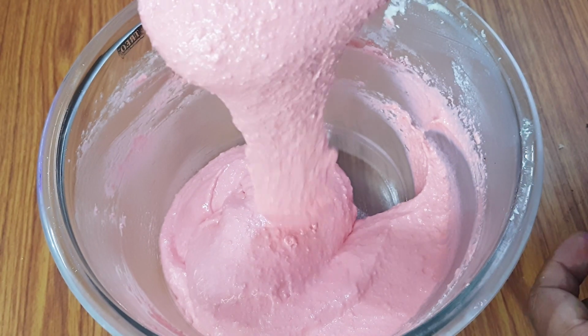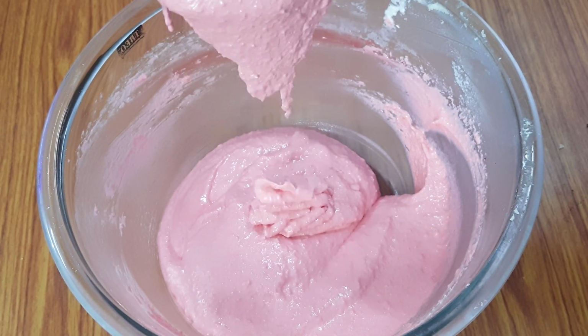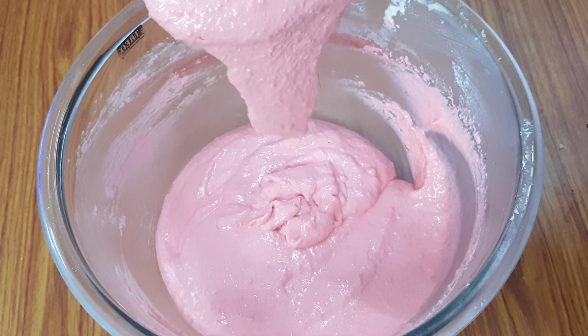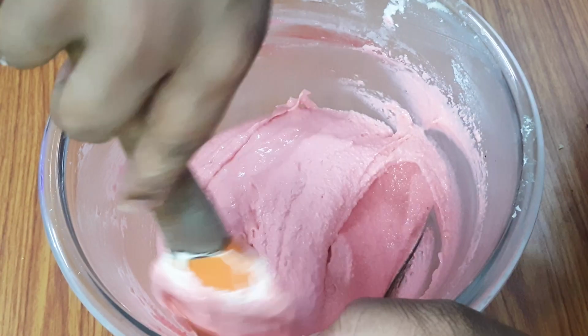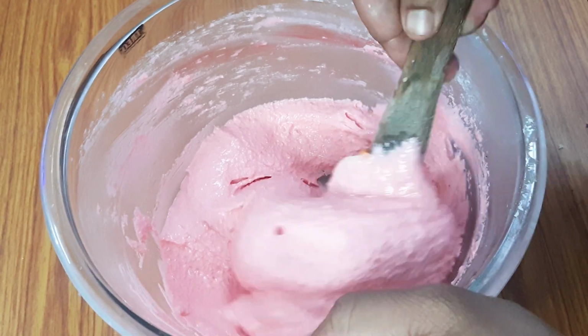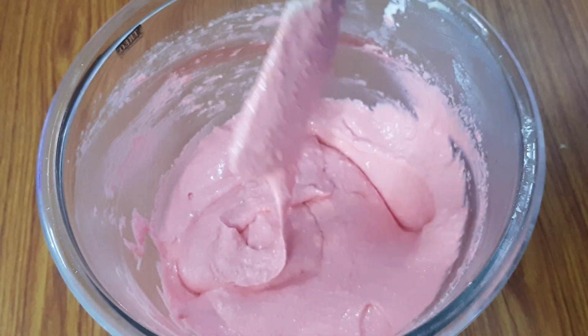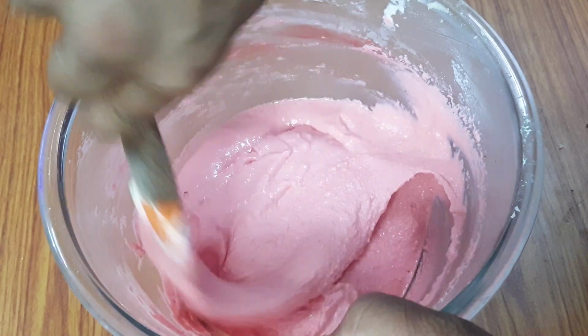Now you see how the batter is flowing off the spoon and breaking at the end. Now there's another way of seeing the consistency of macaronage, that is drawing a figure 8 in one continuous motion. If you can do that, then my friend, you have reached the macaronage.